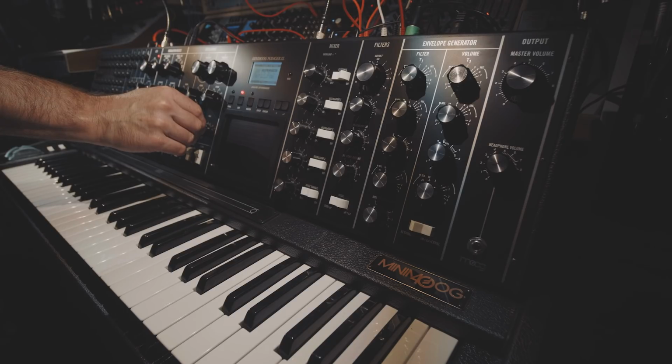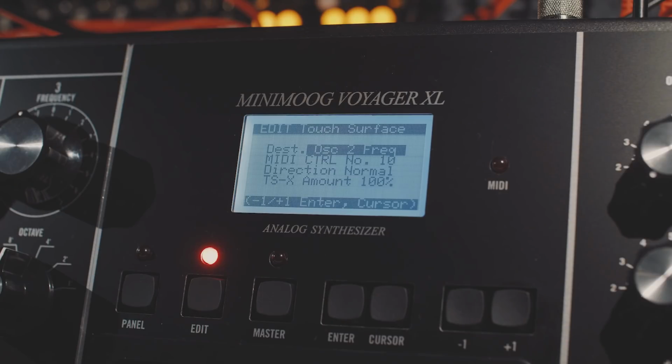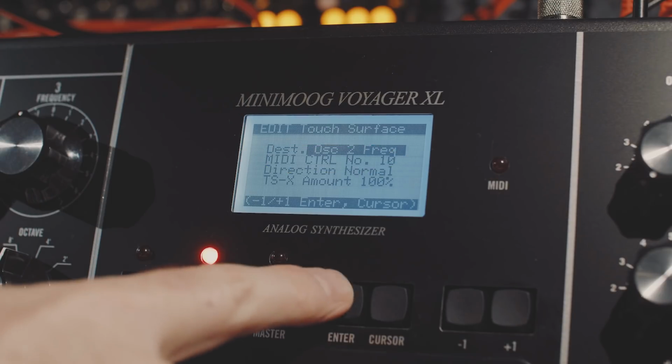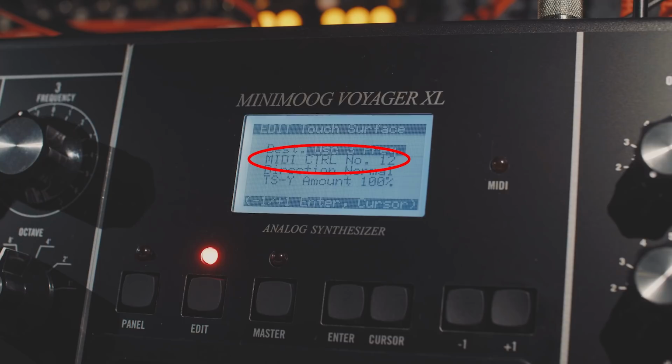Now, for those eagle-eyed amongst you, when I showed you briefly the screen where you set your destination for your X, Y, A and gate for the touch surface, there is actually mention of a MIDI control number. And that's where you can set a MIDI control number which will then allow you to automate your wiggling finger on the touchpad. You don't need to go anywhere near it at all with your finger. You can automate it all from a DAW, from a sequencer, or from some MIDI controller.